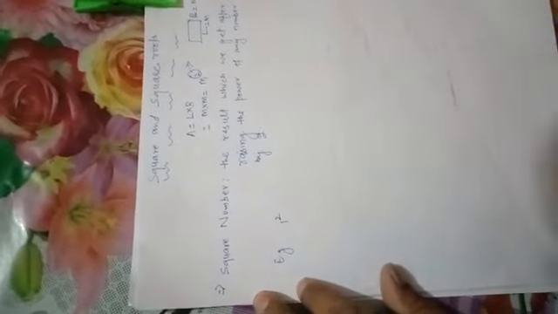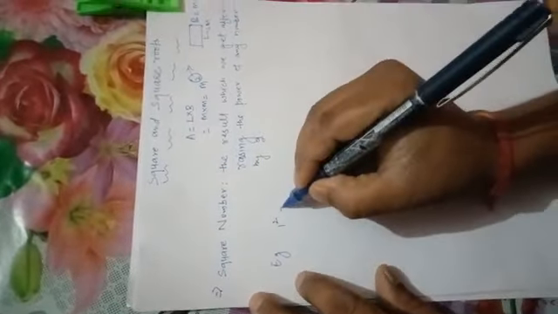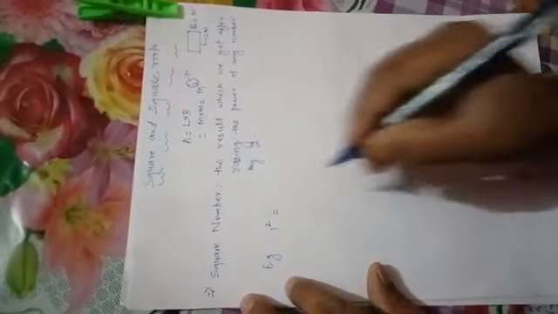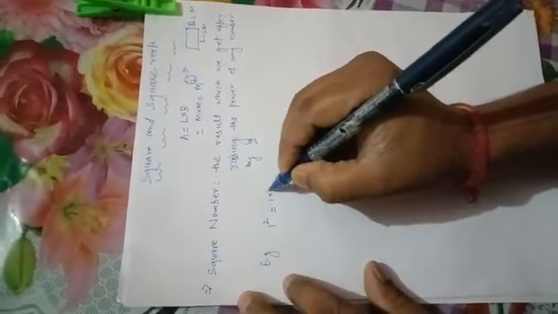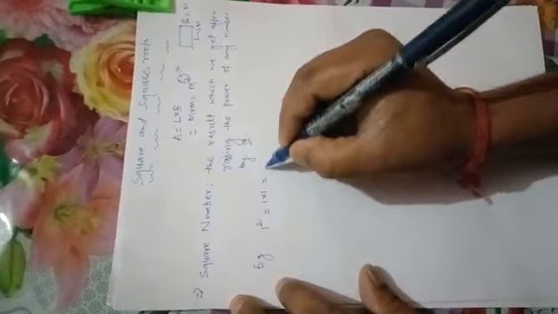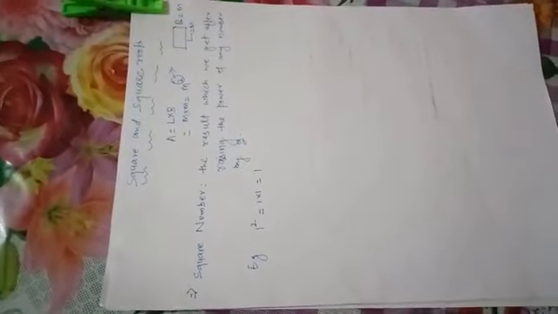1 raised to power 2 will be equal to 1 into 1, or 1.